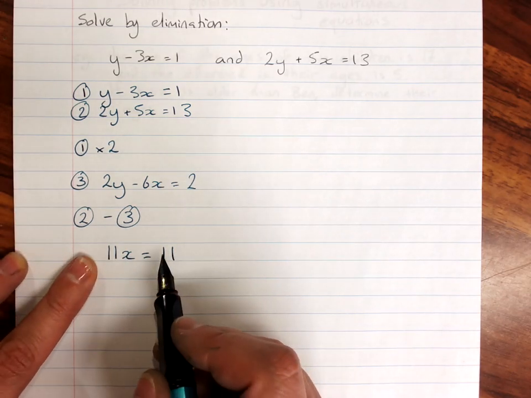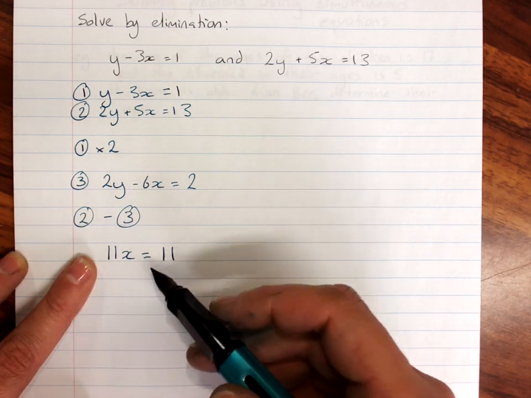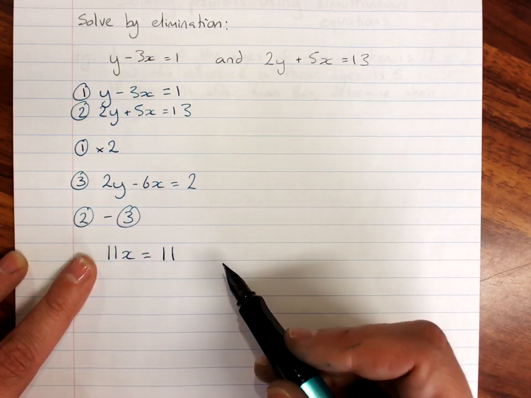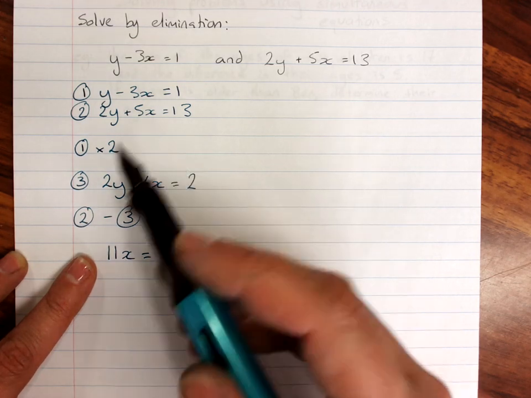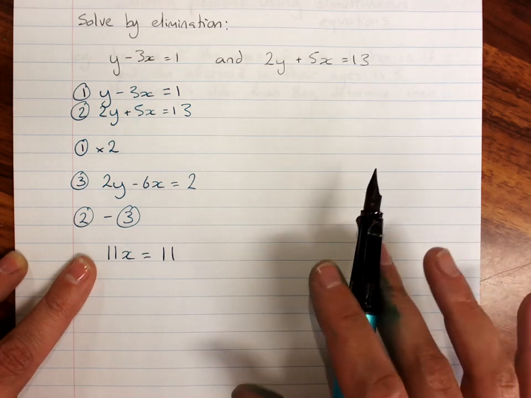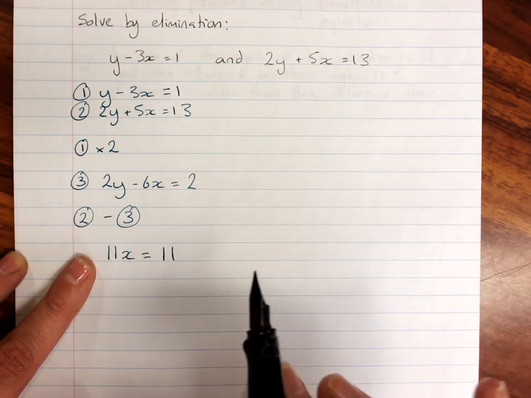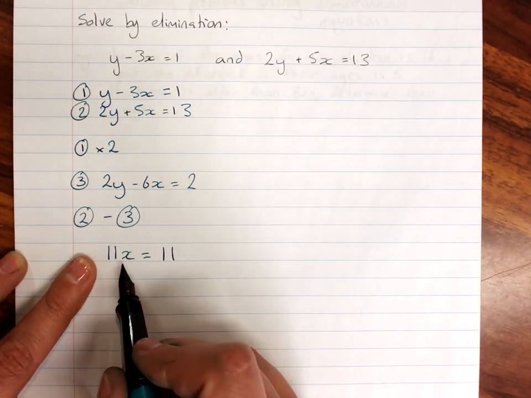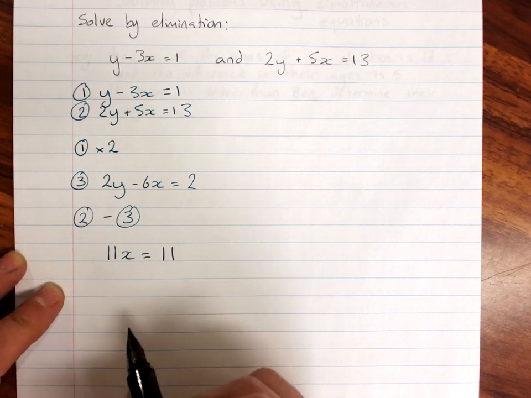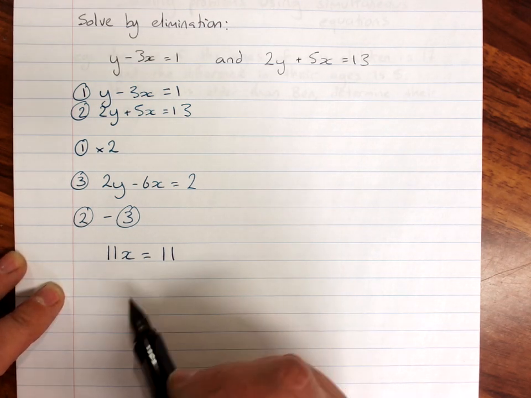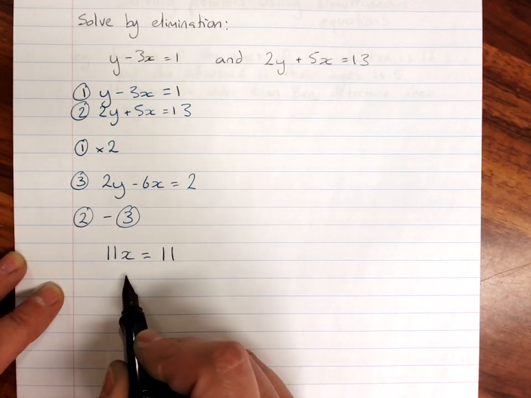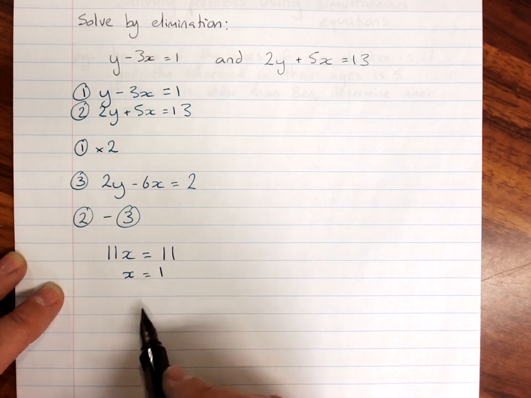Incidentally, at this level, if it doesn't work out, like if it works out as a really ugly fraction or decimal or something, you've probably done something wrong. We mostly give you systems of equations or simultaneous equations where they're pretty nice and friendly. If it comes out really nasty, like if it was 11x equals 13 or something like that, you might want to be really careful with your substitution check to make sure you haven't screwed up something somewhere. Anyway, this says x is 1.